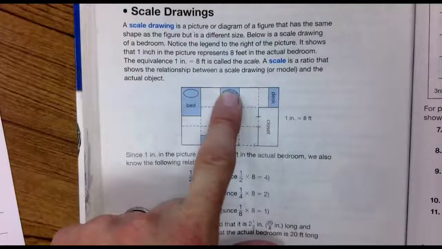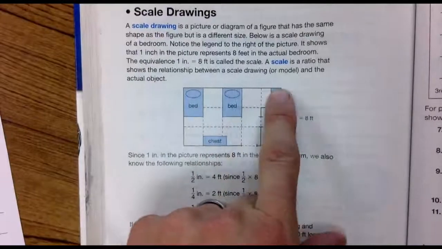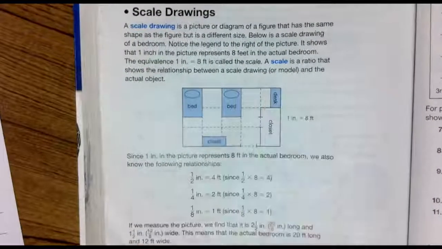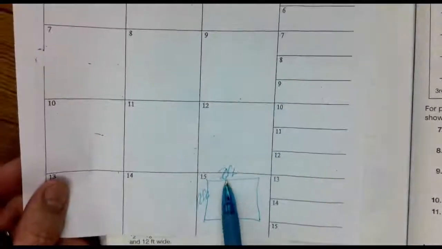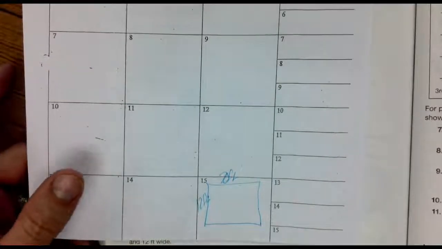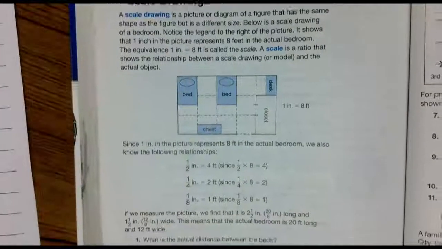4, 8, 12, 16, and this one combined would be 20. And is that what we said about this? Yes, 20. So we know we got the first one right. Let's move on. Number 2.